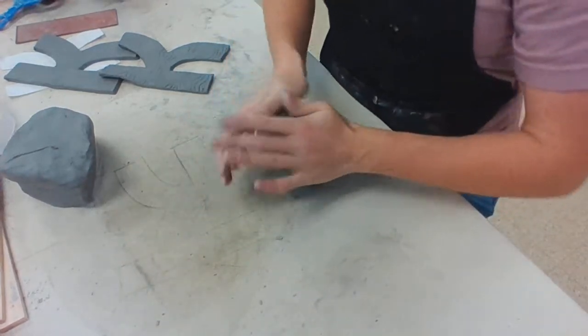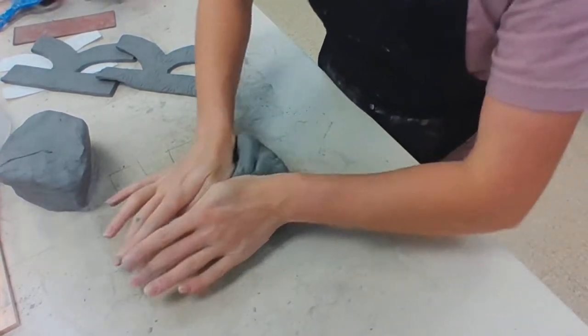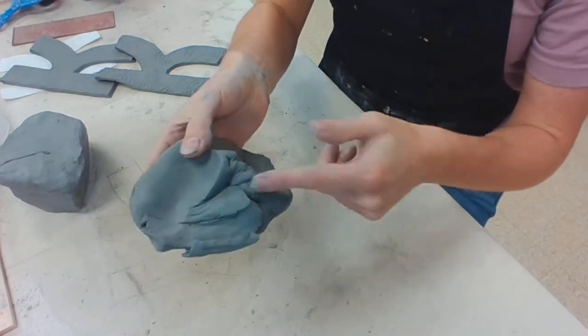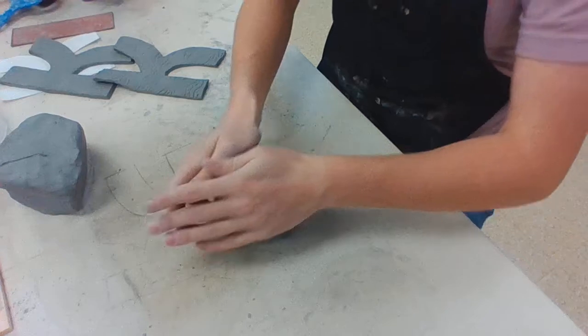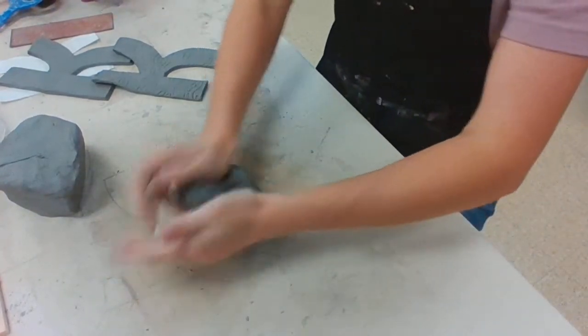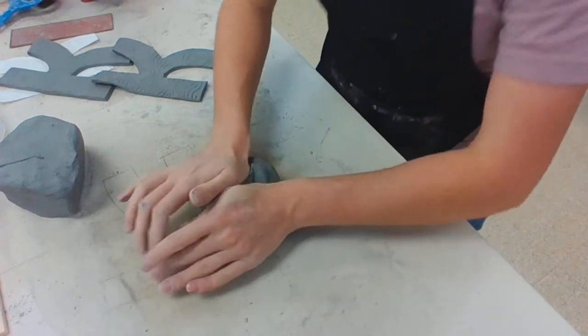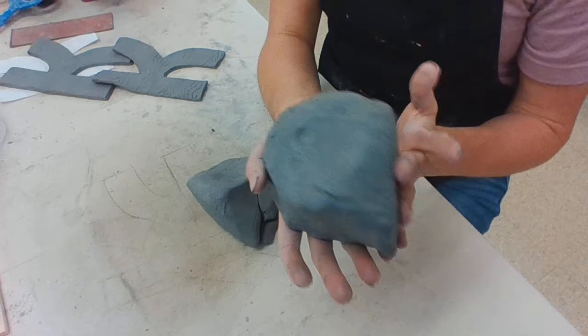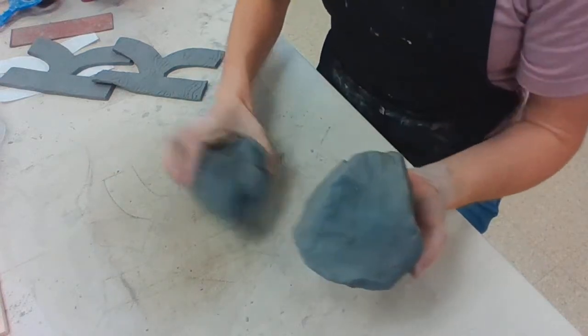I will wedge this until I can't see any of these lines. So right now I have a bunch of lines in here. I will keep wedging this and doing this rocking motion until I cannot see any of these lines anymore, and I have something that kind of looks like this again. There's not very many lines in it at all. So I've already re-wedged this one.